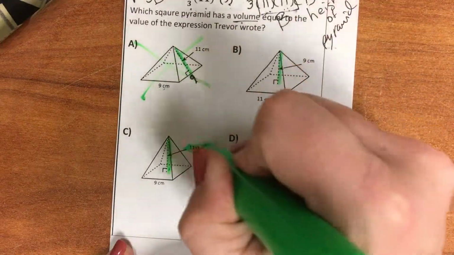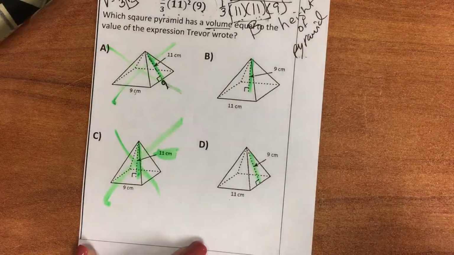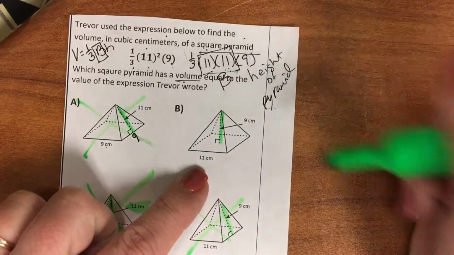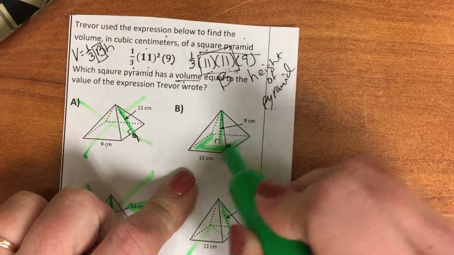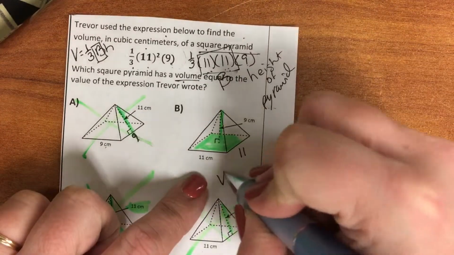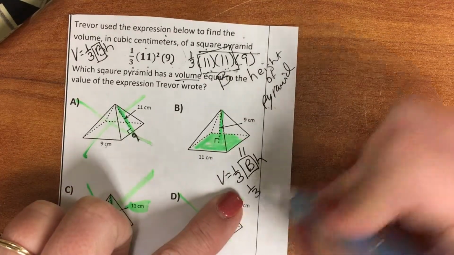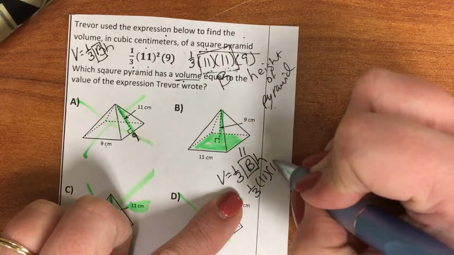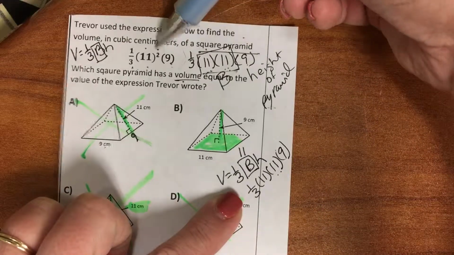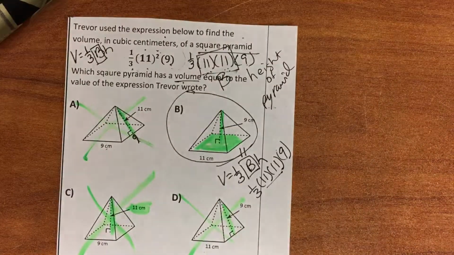This is a height of 11. I don't need a height of 11. Okay, this is a slant height of 9. I don't need a slant height. I need the actual height. All right, so I have a height of 9. I have a square base, which means I would multiply 11 times 11. Let me write this formula again. All right, so I would have 1/3. The area of my base is 11 times 11, and the height of my pyramid is 9. And this is going to match up to this because 11 squared is the same thing as 11 times 11. So I'm going to have an answer choice of B.